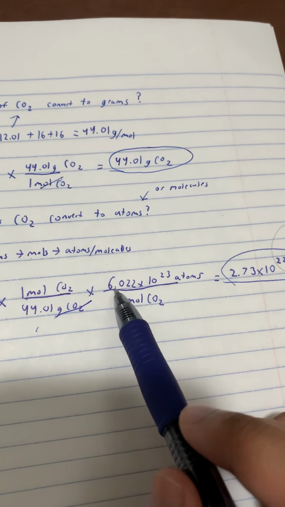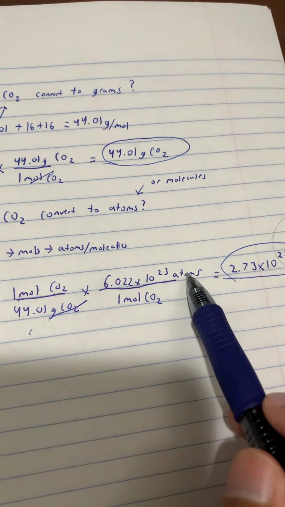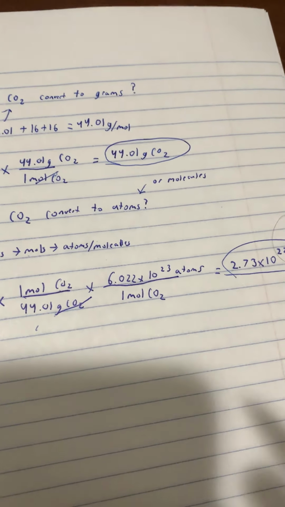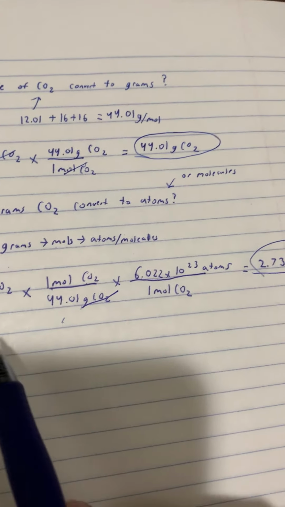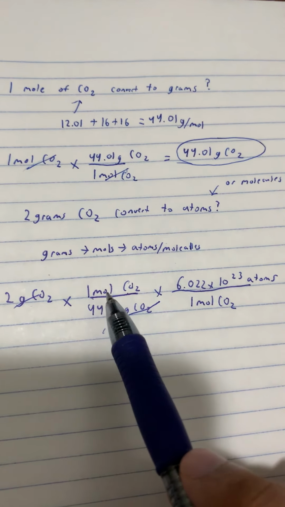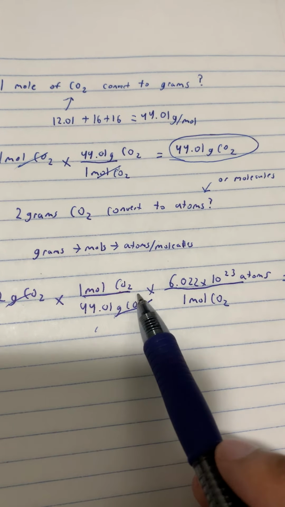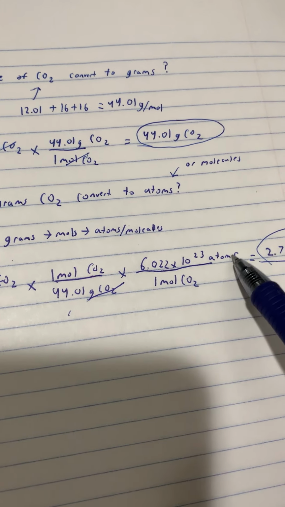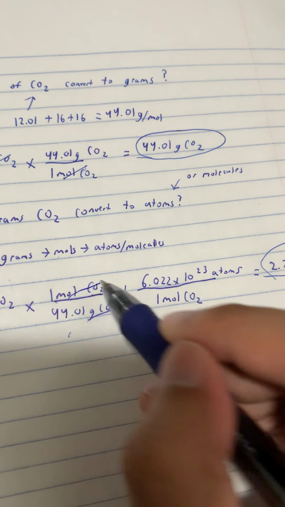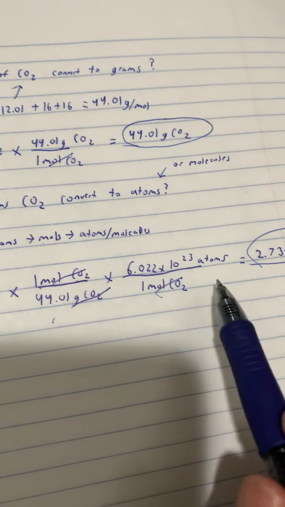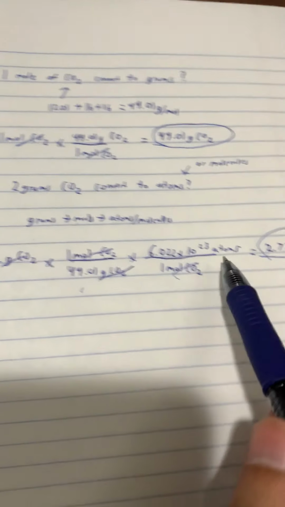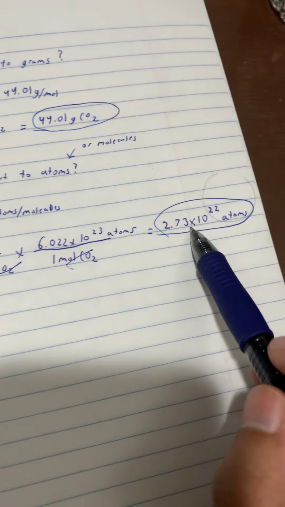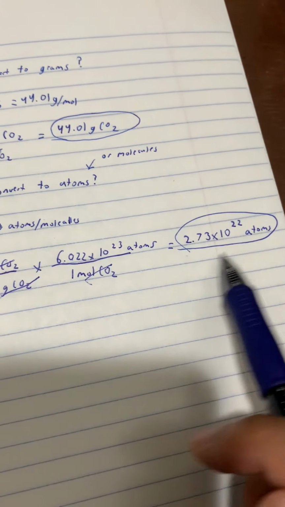Now here's a number, 6.022 times 10 to the 23rd. This is a number you have to memorize. It's called Avogadro's number. You have to memorize this number and know the name Avogadro. So once you have moles, you're going to multiply by Avogadro's number, and then remember the top and the bottom cancel out the same stuff, and now you're left with atoms. So 2 divided by 44 times 6.022 times 10 to the 23rd, this should be your answer in atoms. I hope that helps.